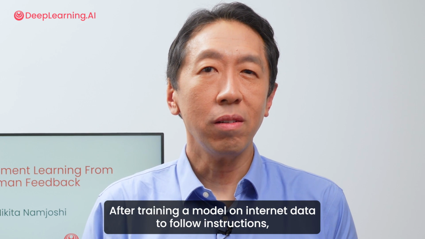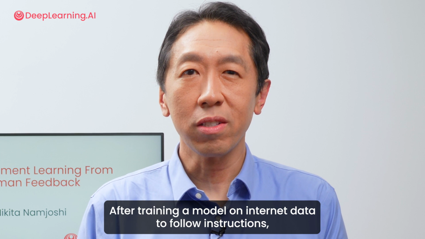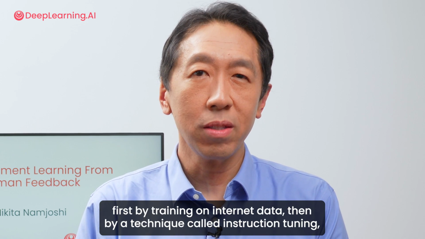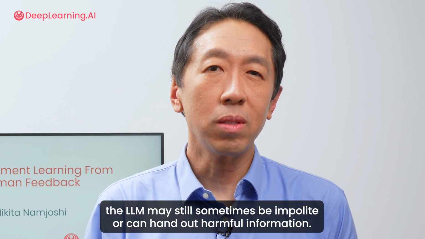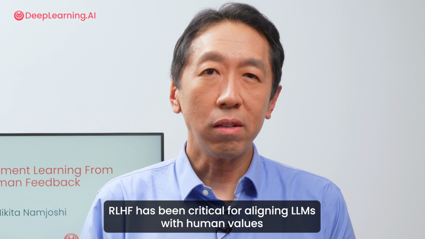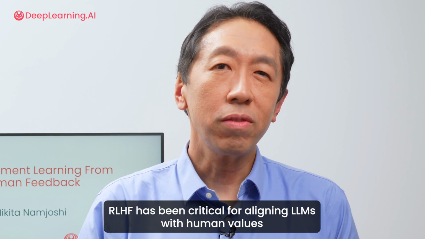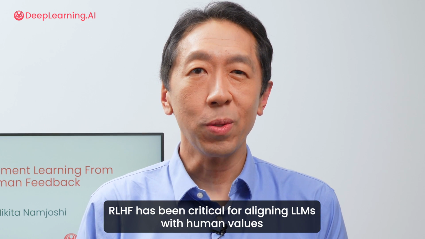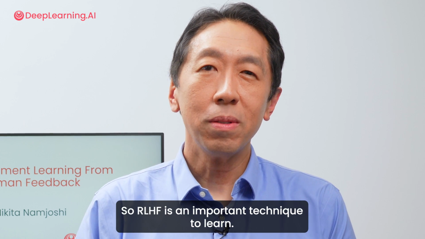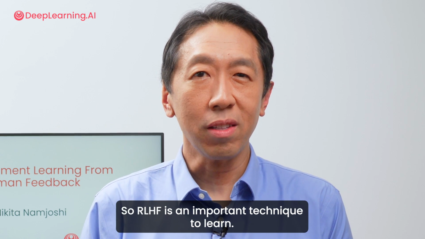After training a model on internet data to follow instructions, first by training on internet data, then by a technique called instruction tuning, the LLM may still sometimes be impolite or can hand out harmful information. RLHF has been critical for aligning LLMs with human values to make them more helpful, honest, and harmless. So RLHF is an important technique to learn.